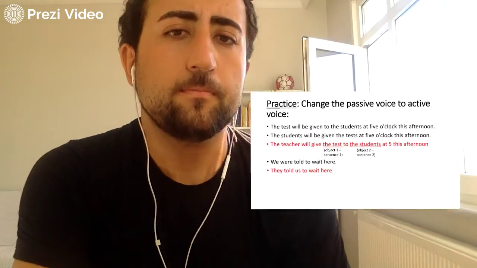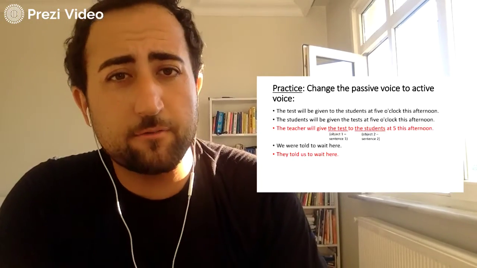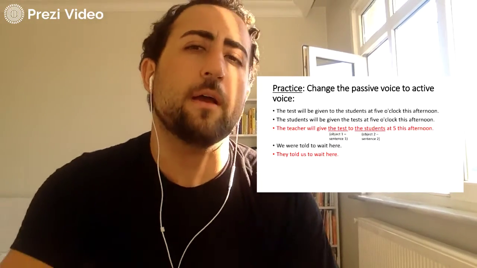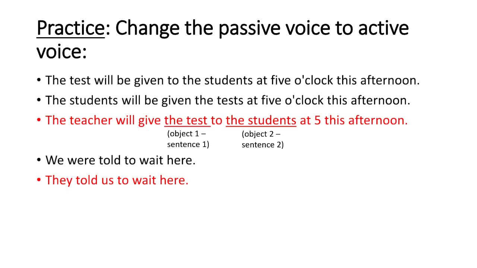So another one. This one is vice versa, starting with the passive voice to active voice. So just two examples. In the first two sentences, you can see that they have nearly the same meaning. The test will be given to the students at 5 o'clock this afternoon. And in the second example, the students will be given the tests at 5 o'clock this afternoon. So both are passive voice.